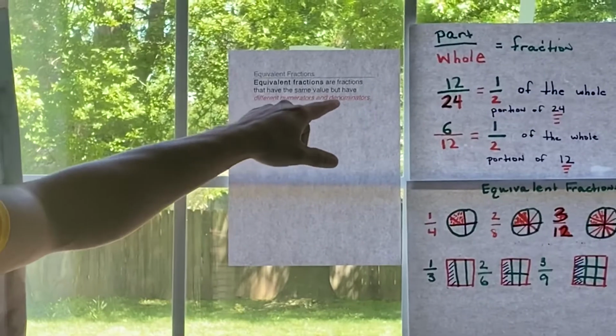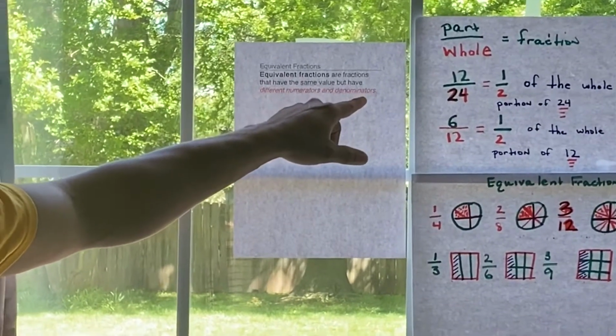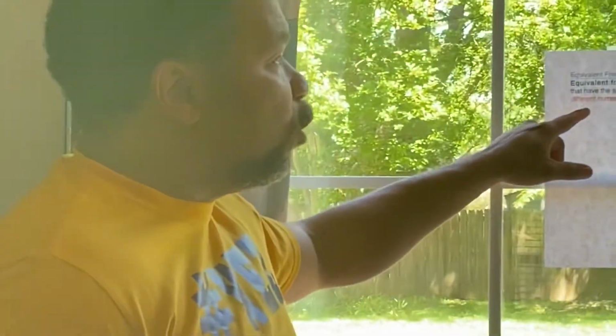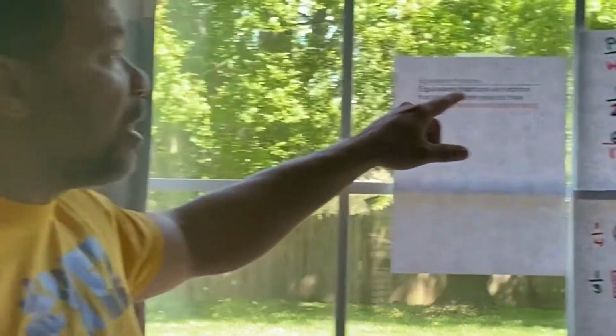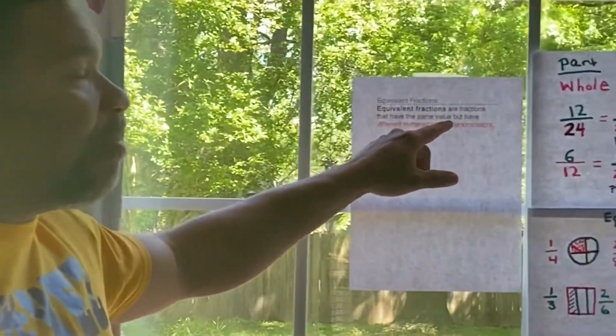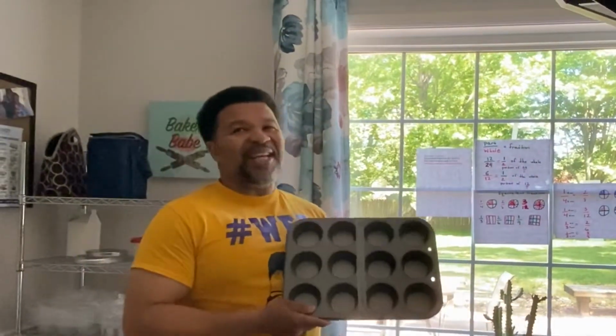Different numerators and denominators. Equivalent fractions, same value. Now, what does that mean? I'm going to show you something. Everybody take a look. Baking pans.